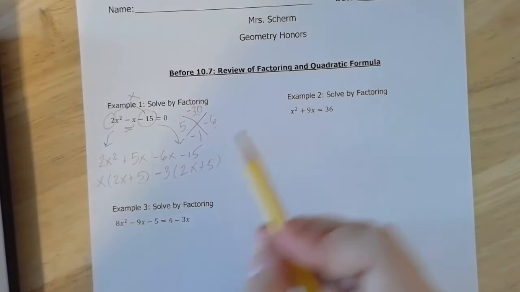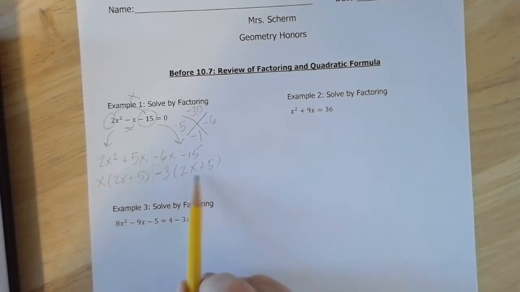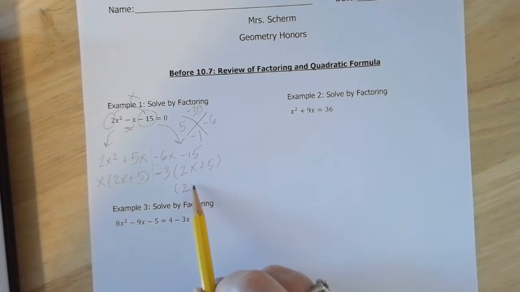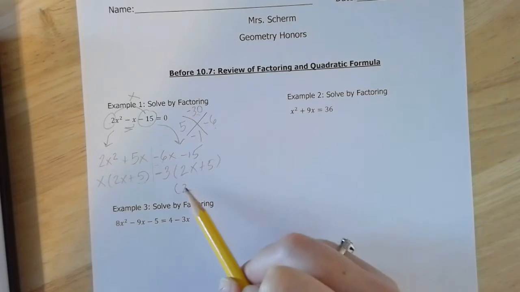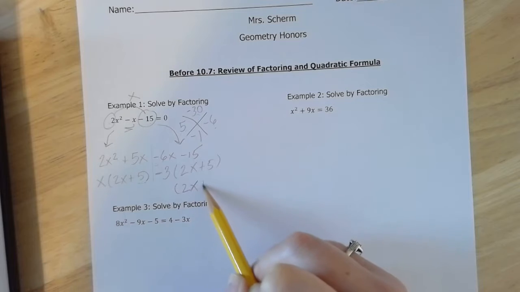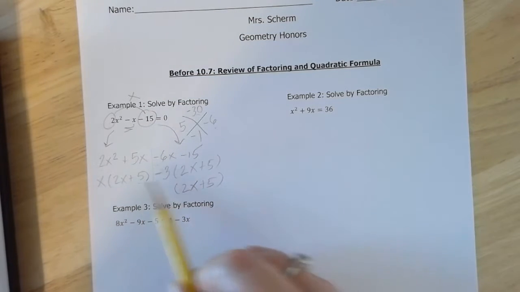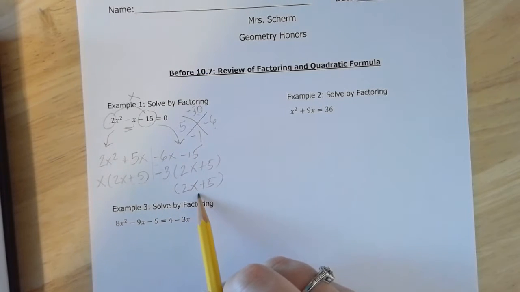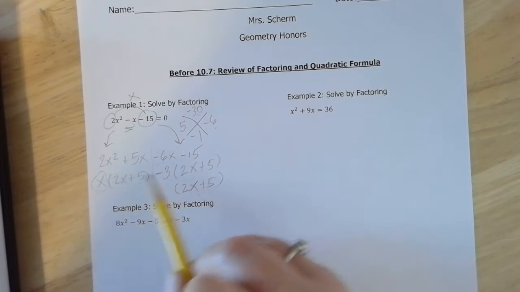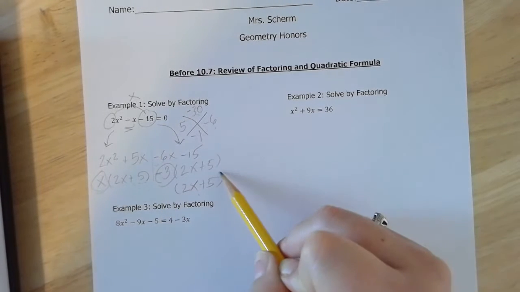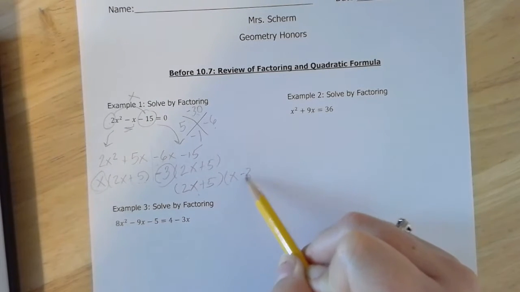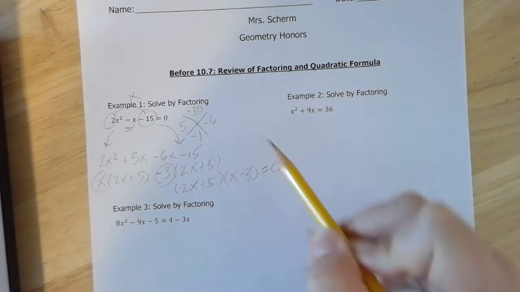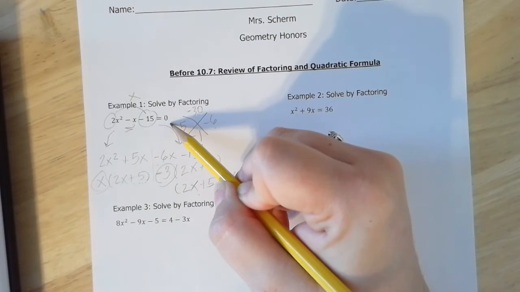That was my goal. I need to get there. So once I get there, I have part of my answer, though we're not there yet: 2x plus 5, because they have to match. They match. That's one of my factors. My other factor is the GCFs that I pulled out. You put them together for x minus 3, and this all equals 0.